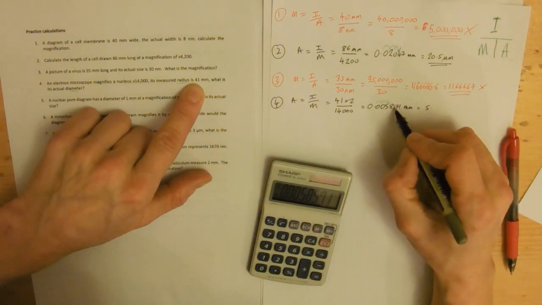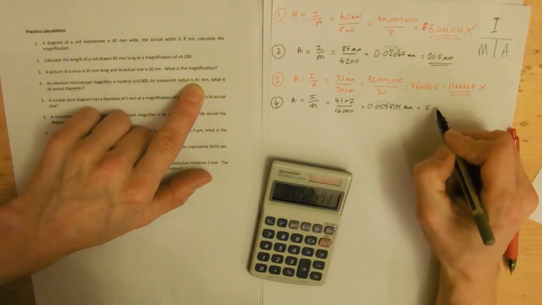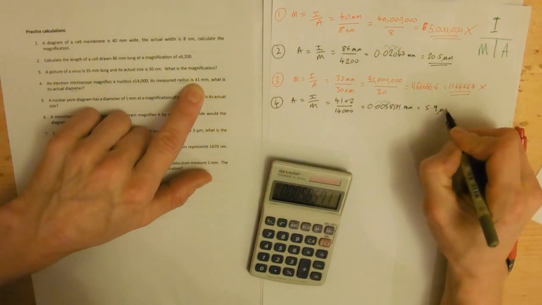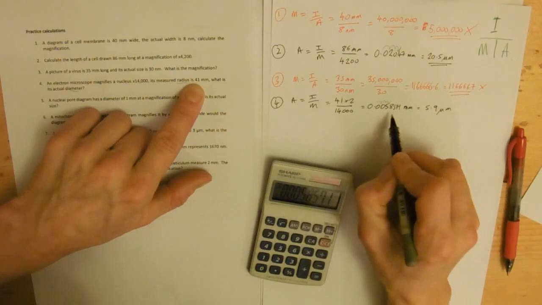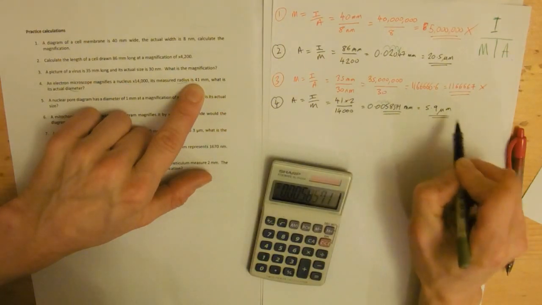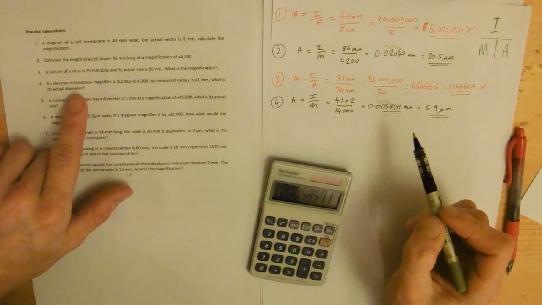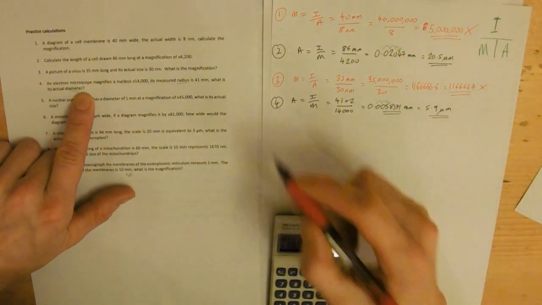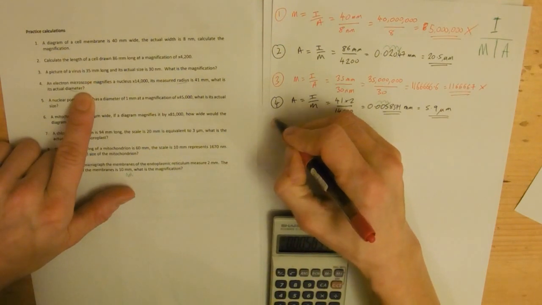Is it 5.8? Is it 5.9? It's going to be 5.9, because we're going to round that one up. Micrometers. So either of those would do as our answer, because it doesn't actually want a unit. Quite often in exams they'll specify the unit they want. Question 5.